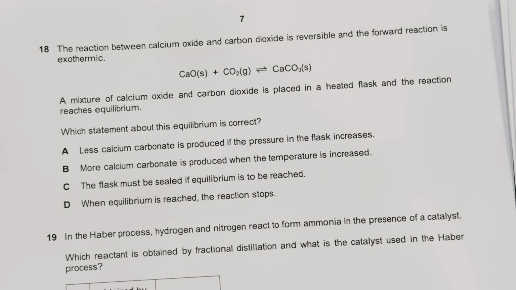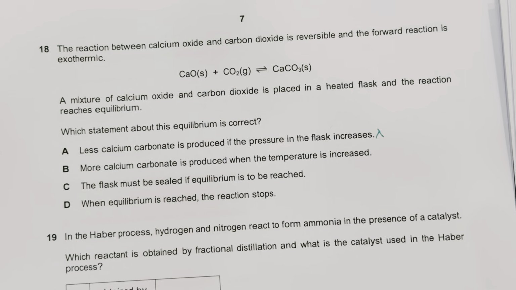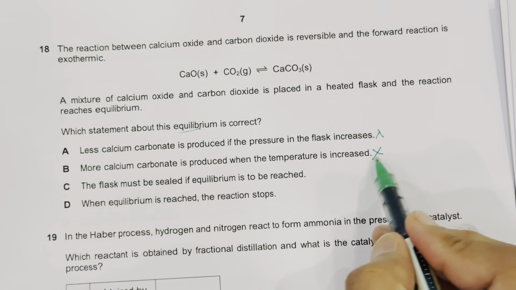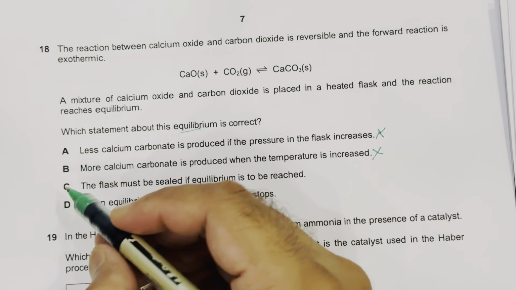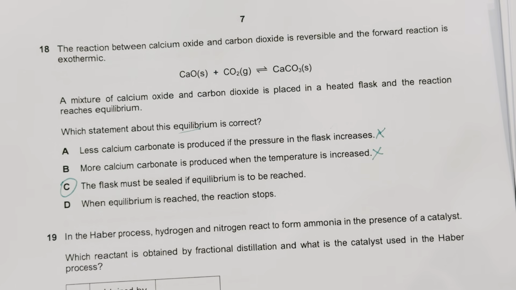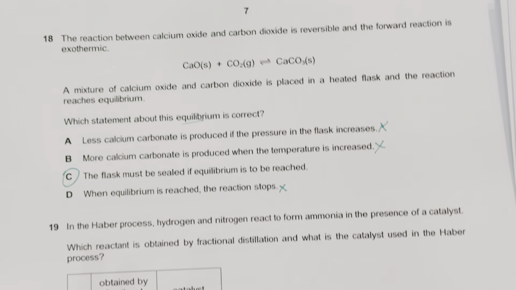Less calcium carbonate is produced if the pressure in the flask increases. No, this is an exothermic reaction and we are talking about the equilibrium. In equilibrium, the rates of forward and backward reactions are equal. More calcium carbonate is produced when the temperature is increased. No, it is not about the rate of reaction, it is about the equilibrium. The flask must be sealed if the equilibrium is to be reached. Yes, to stay in the equilibrium. This is the right option. When equilibrium is reached the reaction stops. This is the wrong. At equilibrium, the reaction doesn't stop. The rate of forward and backward reactions are always equal in the equilibrium.